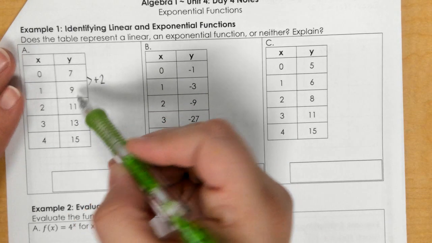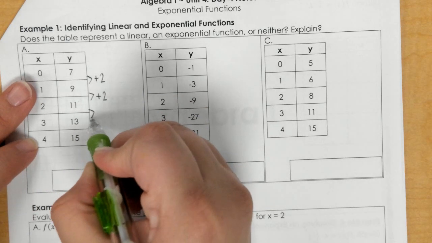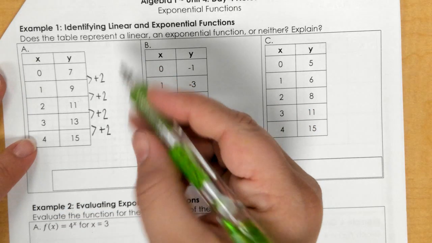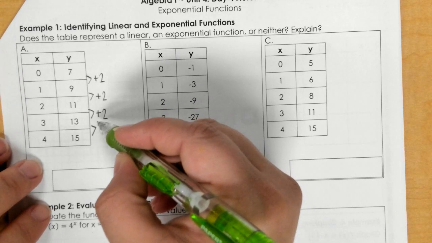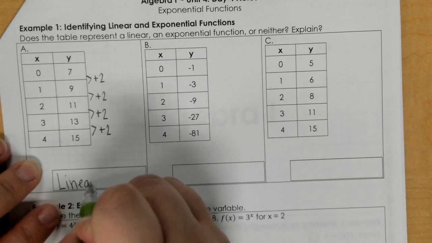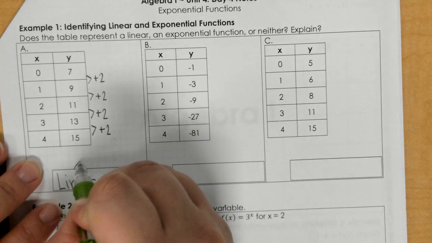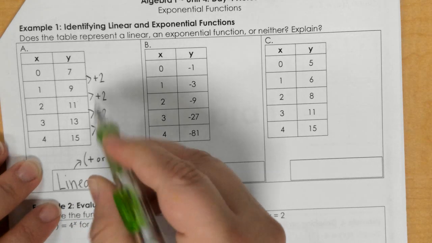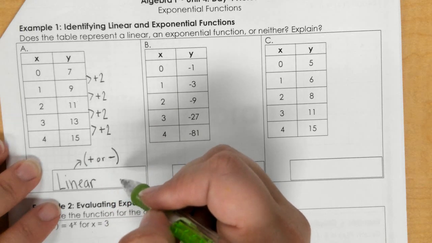Okay, so I know that it increases by 2. From 9 to 11, it increases by 2. 11 to 13 is the same, by 2. And from 13 to 15, it increases by 2. Okay, now since it's increasing by 2 each time, and we're adding, that means that it is linear. So for the explanation piece, we're not going to write that out, but you need to know that linear is when you add or subtract in that y column, increasing or decreasing in the y column, adding or subtracting.